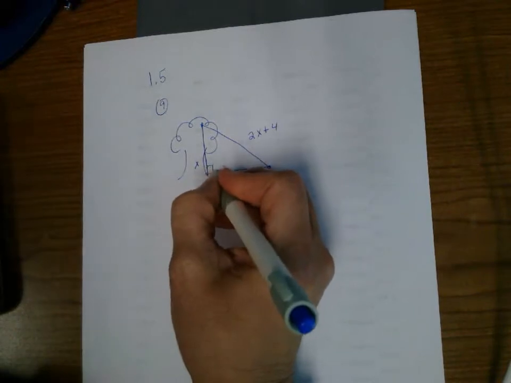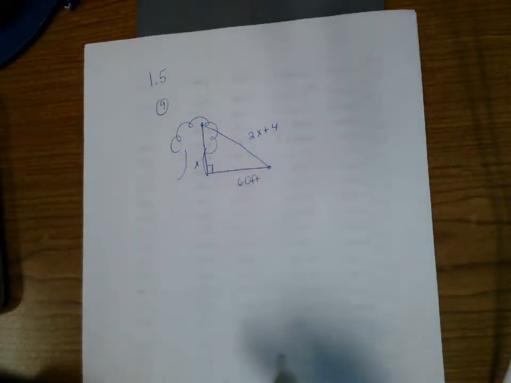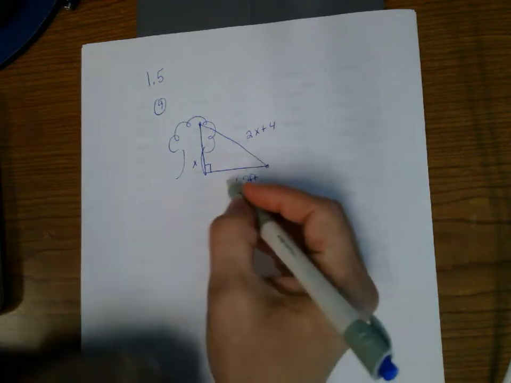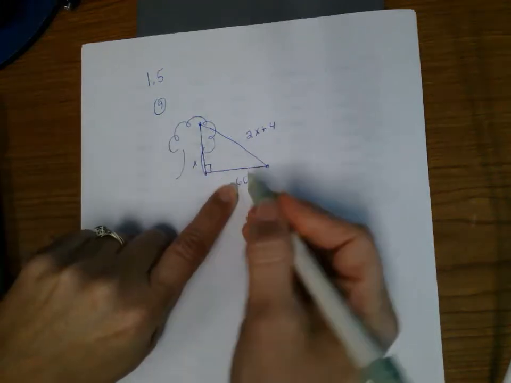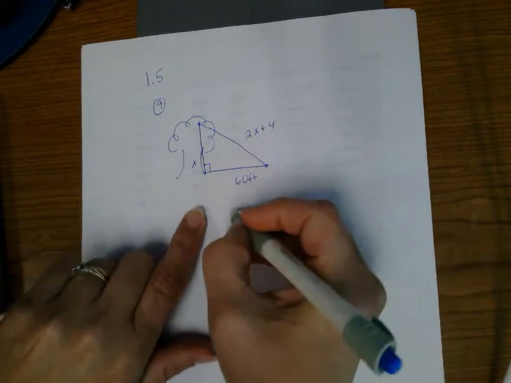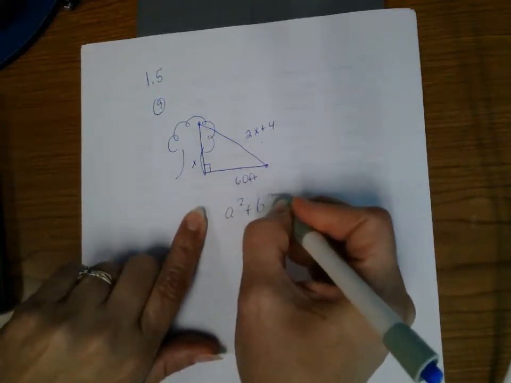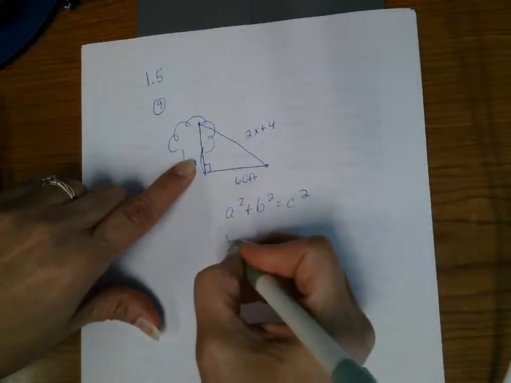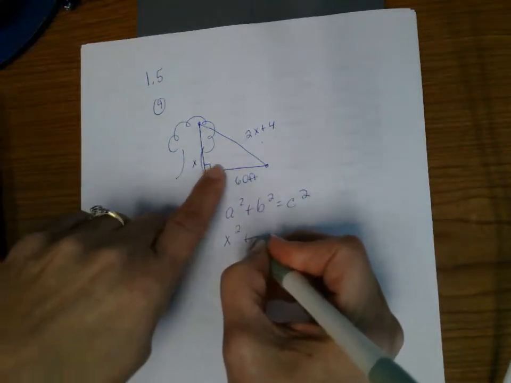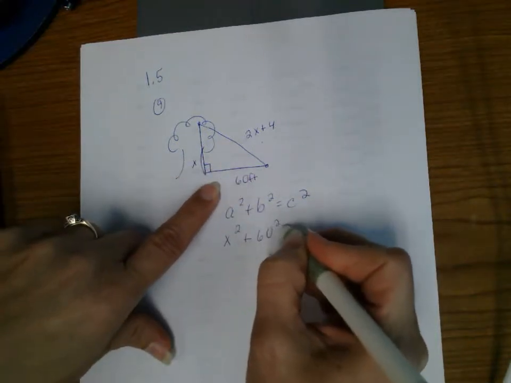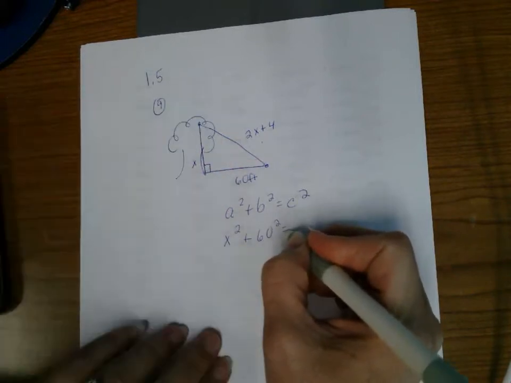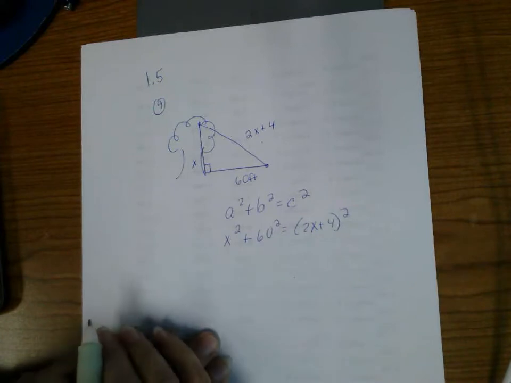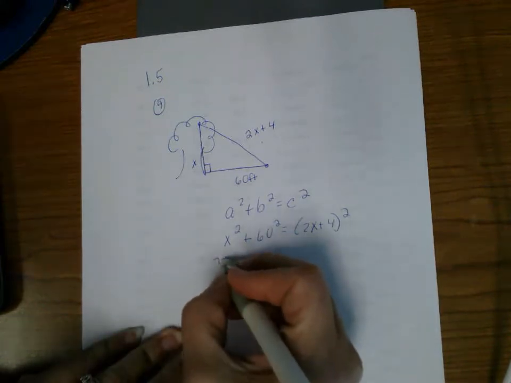So we're assuming this makes a right angle, and that's why it fits in our discussion here with the Pythagorean theorem. But you'll have side squared plus side squared equals hypotenuse squared. In the Pythagorean theorem, a squared plus b squared equals c squared. So we can do height of the tree, x squared, plus the other side, 60 squared, equals the hypotenuse, the quantity 2x plus 4 squared. And that will give us something to solve, an equation that's set up.